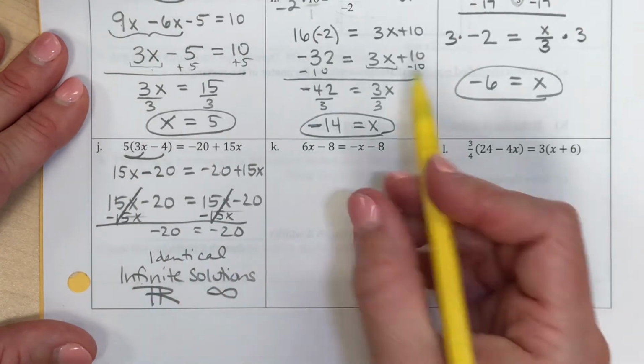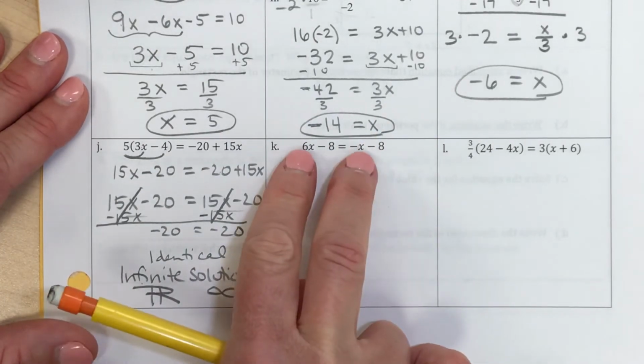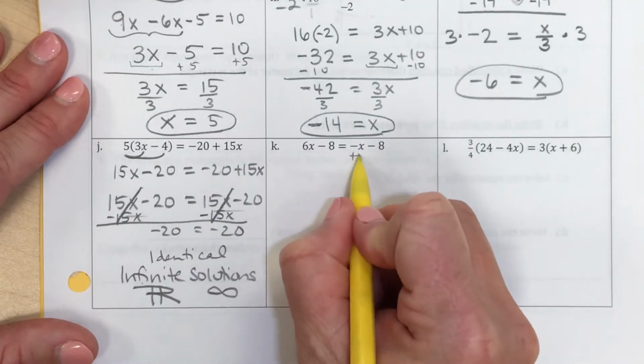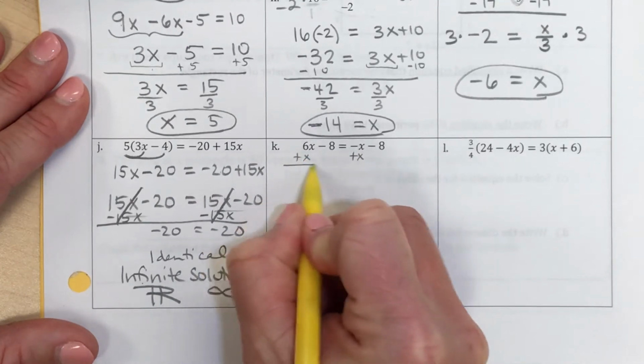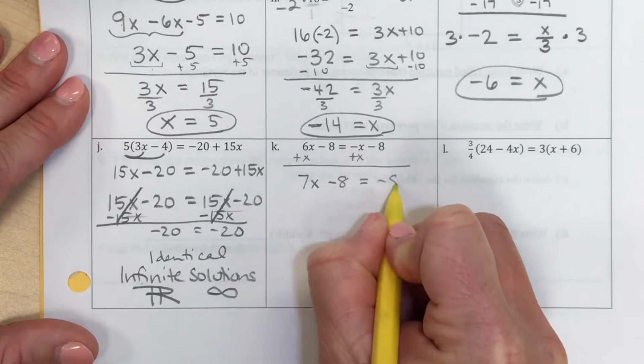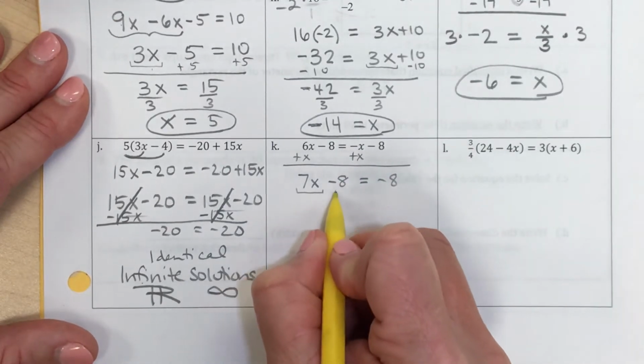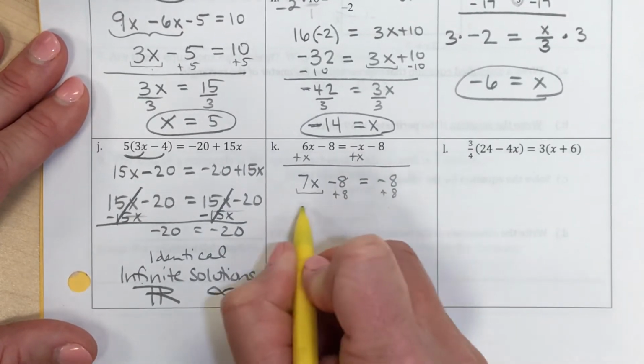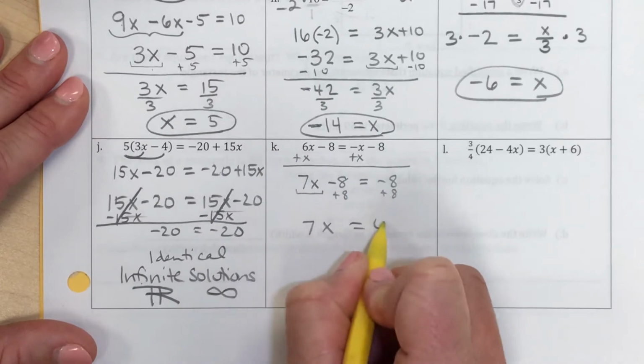Okay, I got 2 more here. I notice that I have variables on both sides, so what I'm going to start with is adding an x to this side. That way I'm going to solve for a positive x. Okay, now to get my x term alone, I'm going to add 8 to the other side, and I get 7x is equal to 0.